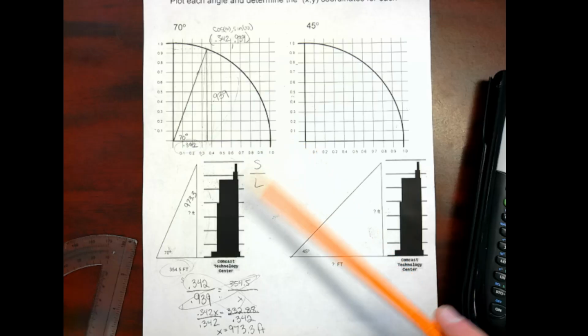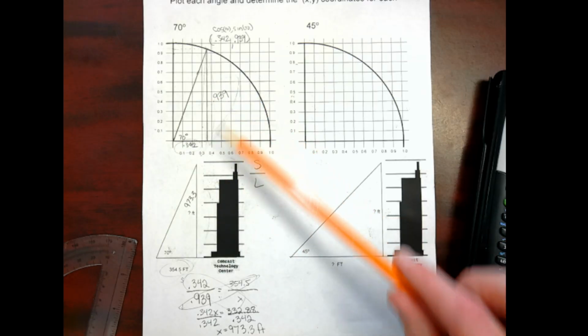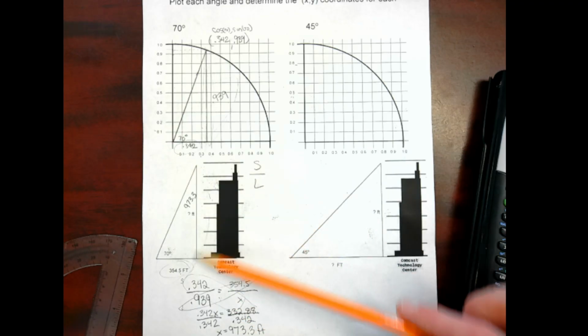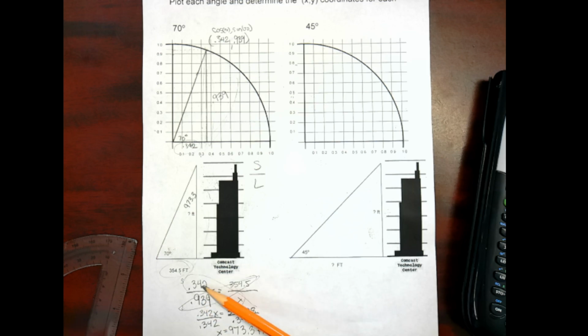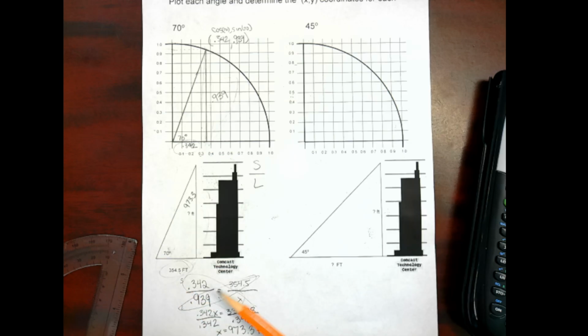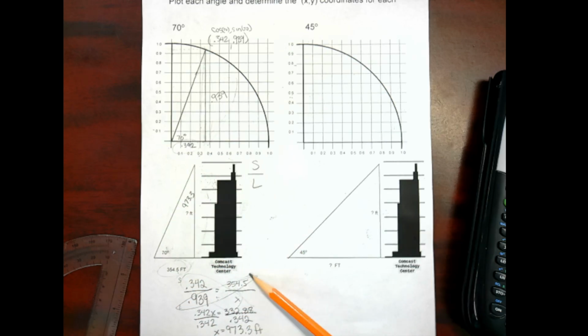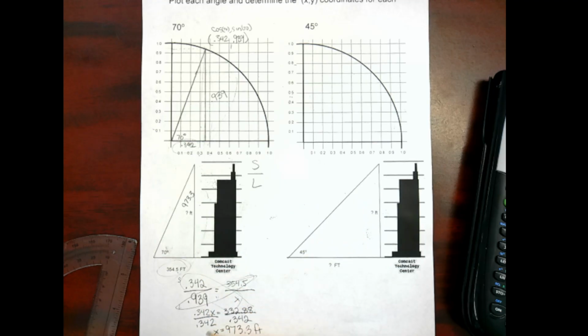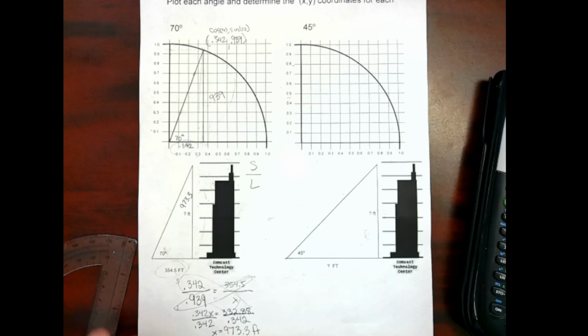And then the 0.939 relates to the feet, the height of the building that I don't know. So I've set up my ratios. I kept these two in the same fraction, I kept these two in the same fraction, and then I cross-multiplied to get to 973.3.